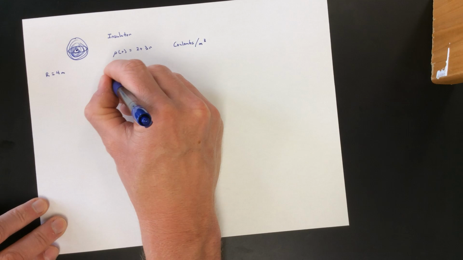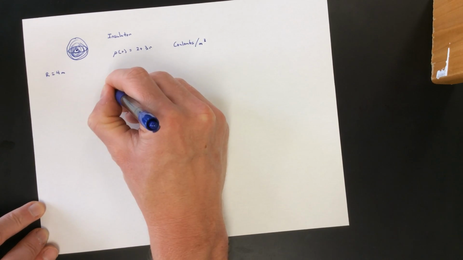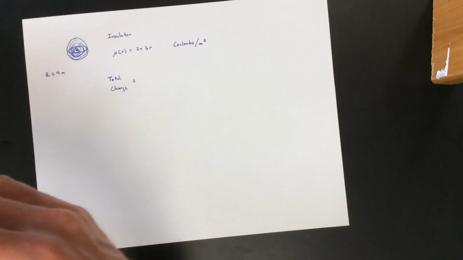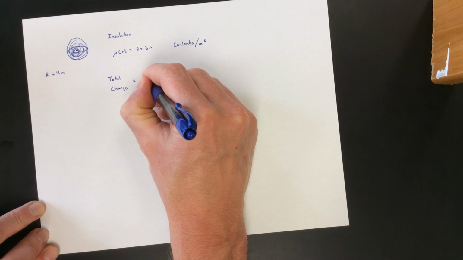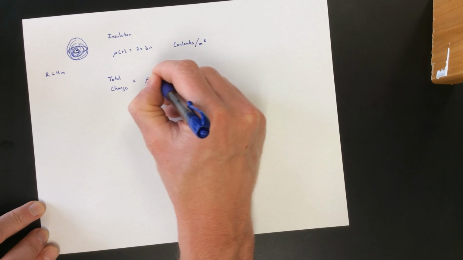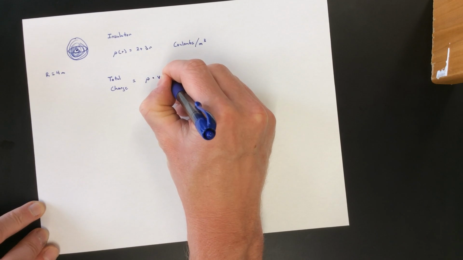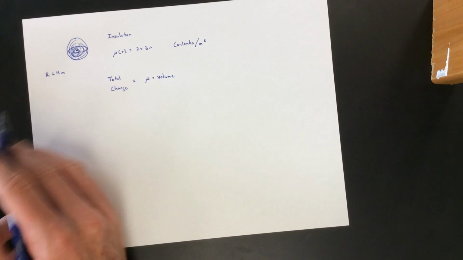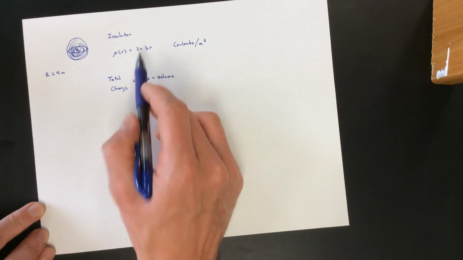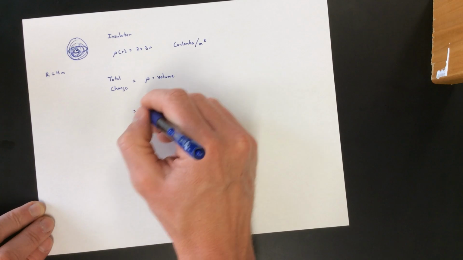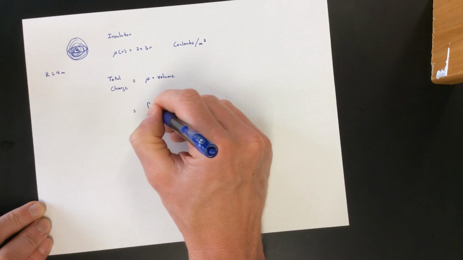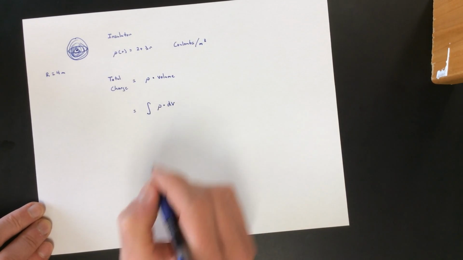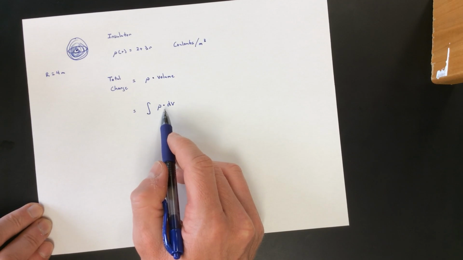So the total charge, well, what would you do in an easy case? In an easy case, if the charge density was a constant, you would just take the density times the volume. But we can't do that in this case because the density isn't uniform throughout the entire volume. The density changes. So we use calculus. And the calculus says we can accumulate the density times dV, dV being the individual volume of each individual shell.